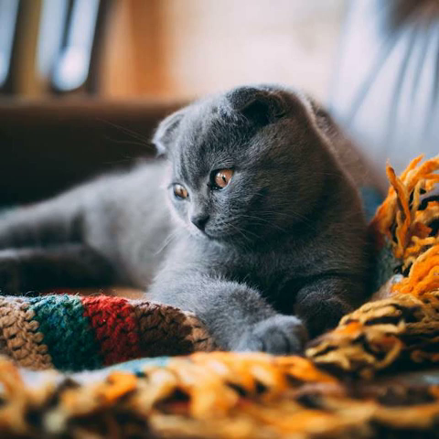Symptoms: weight loss, fever, lethargy, swollen lymph nodes, pale gums, recurrent infections, and diarrhea. Prevention: vaccination is available and recommended for at-risk cats. Keeping cats indoors and away from infected cats can reduce the risk of transmission.